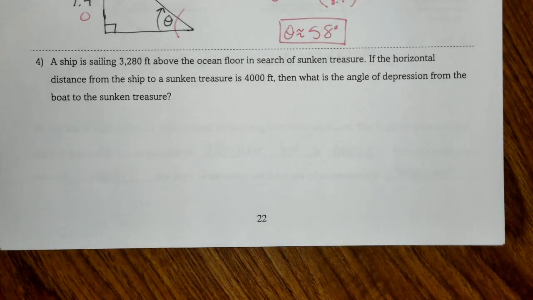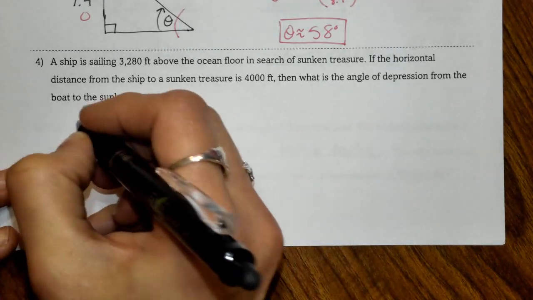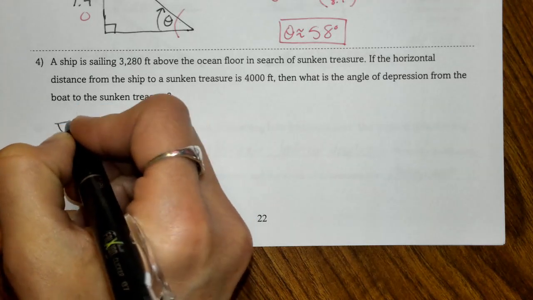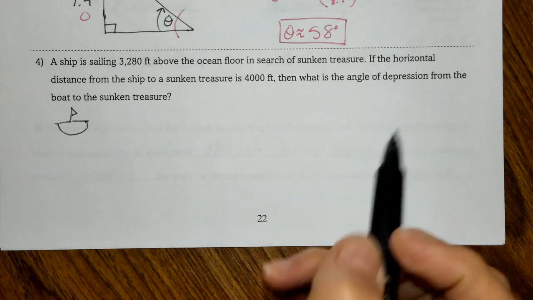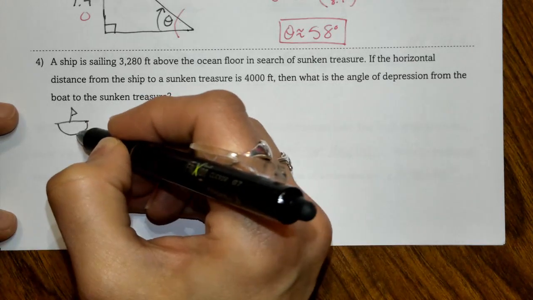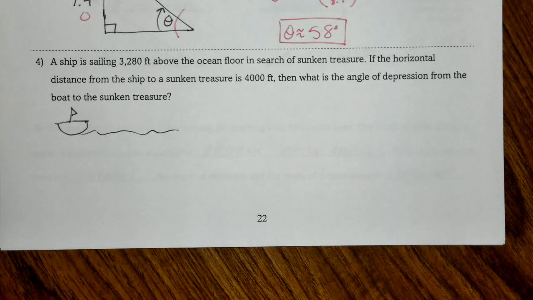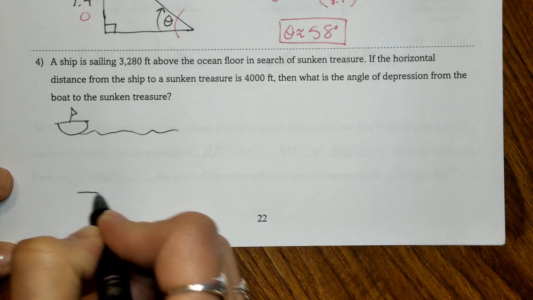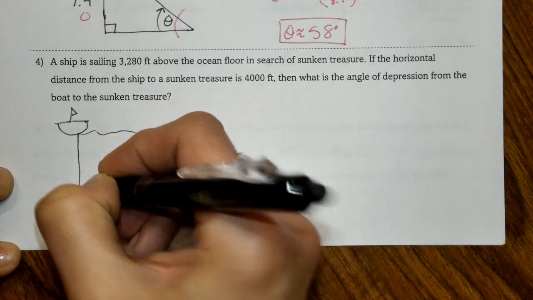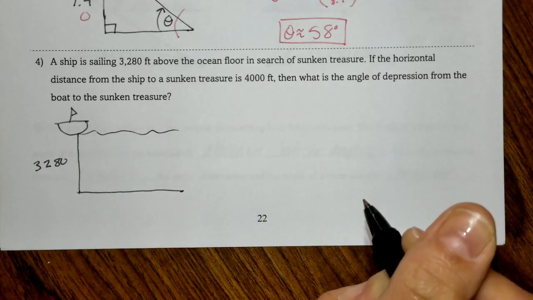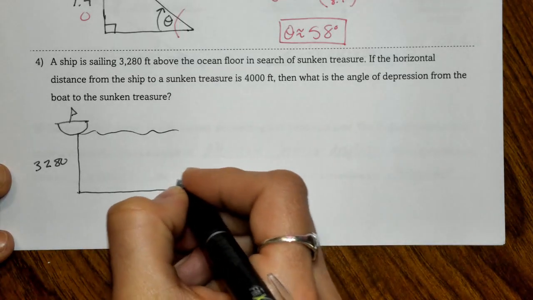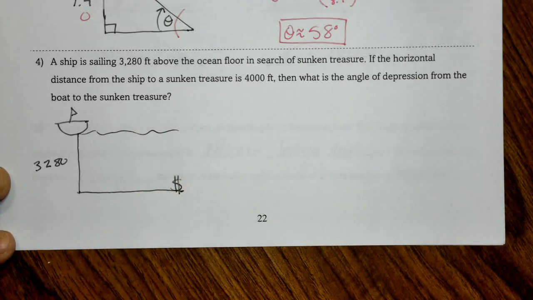All right, last story. We've got a ship sailing, so we've got the water. Okay, here's our little ship. I already know it needs to be at the top because we're going to have angle of depression. So here's the water. This is going to be the horizontal line. The ship is going to be 3,280 feet above the ocean floor. So here's the ocean floor. Here's the height above it, 3,280. He's going to notice a sunken treasure. So I'll put a dollar sign. We got some treasure down there.